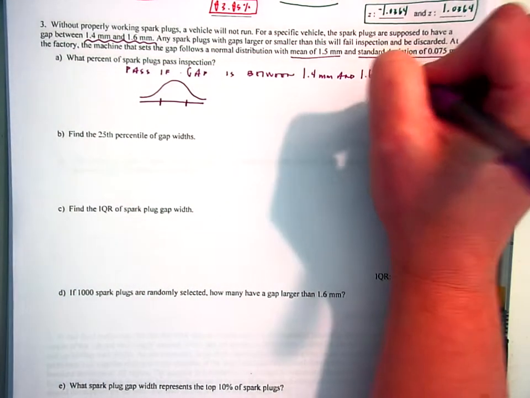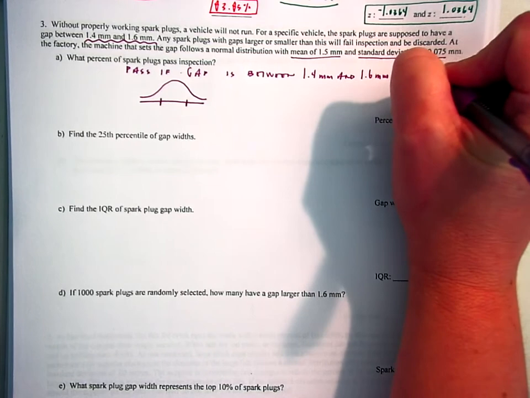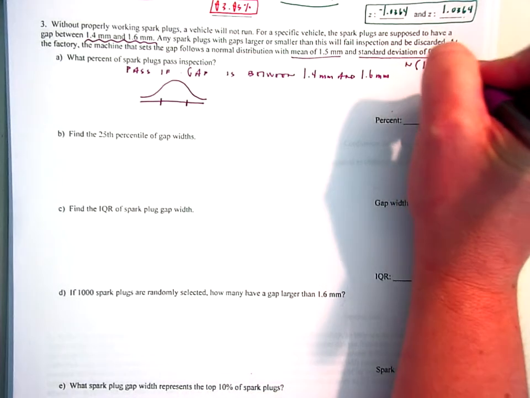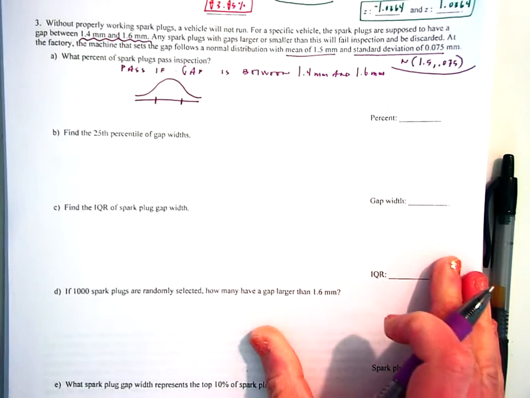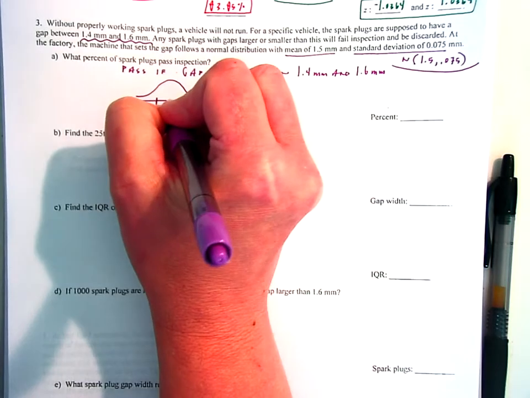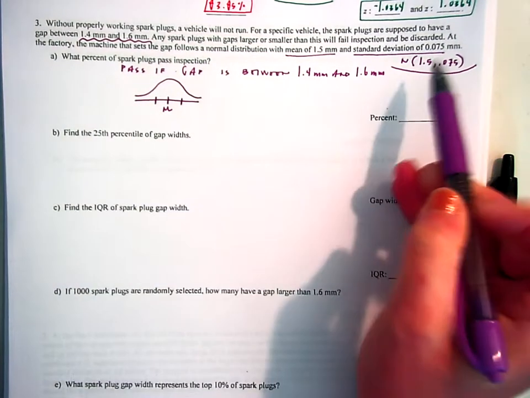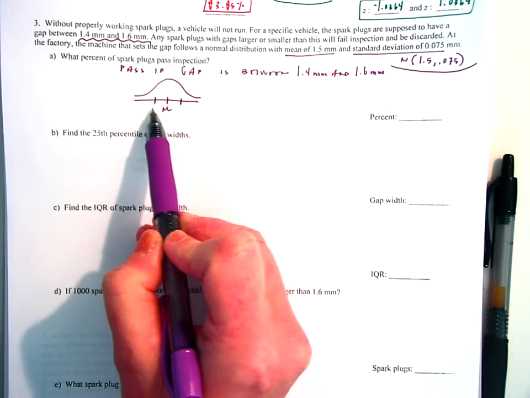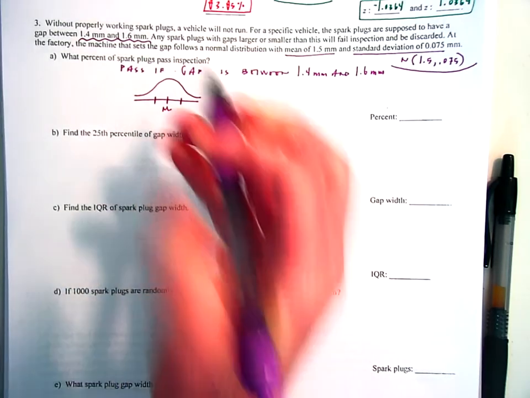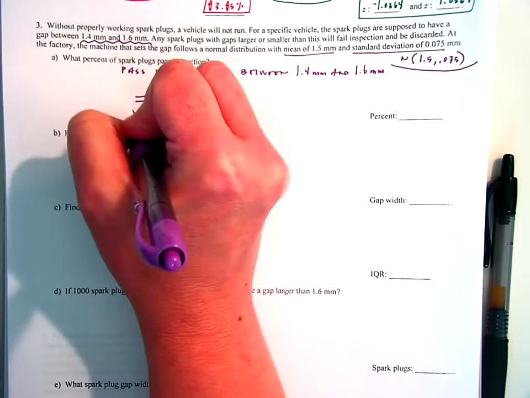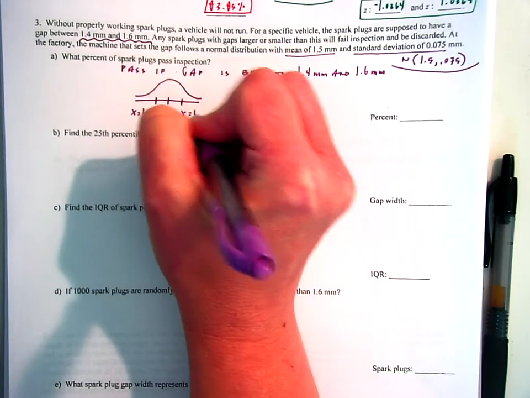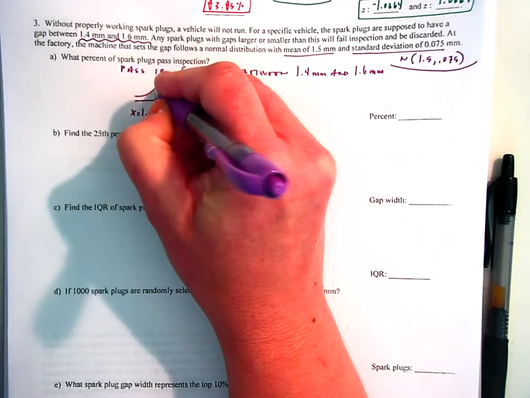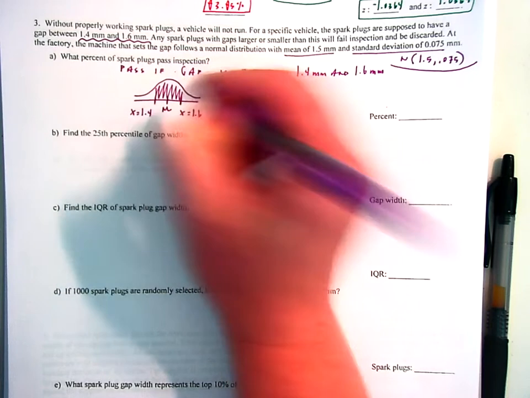I want to summarize my mean and standard deviation, which I usually do off to the side somewhere. Here's my mean and standard deviation for this distribution. My mean right here is the 1.5. So we're saying 1.4, 1.6. This is where it will pass, from here to here.